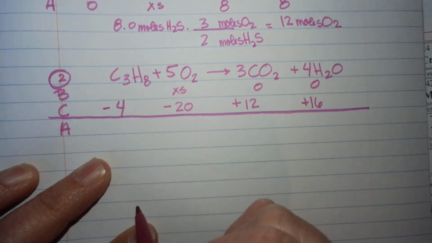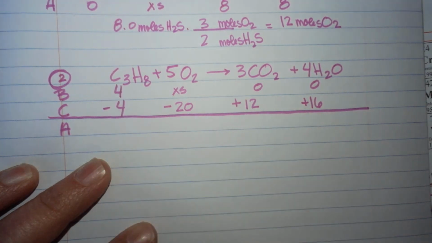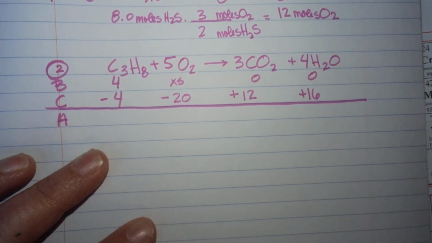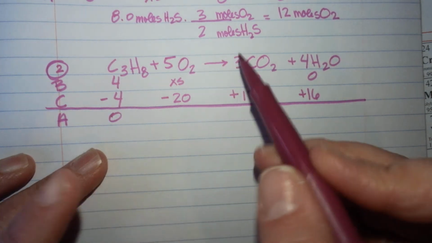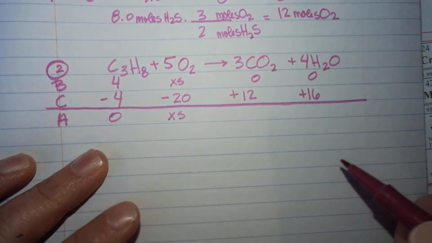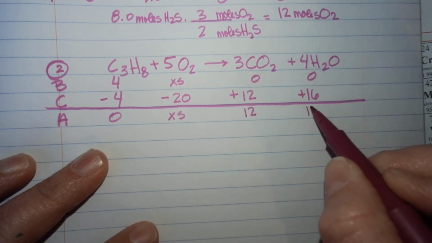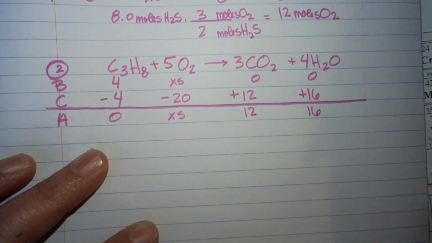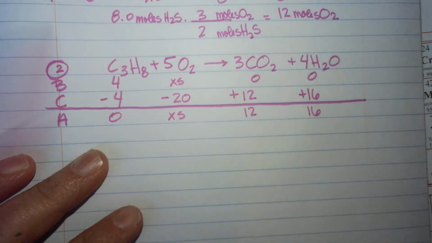So we had to use 4 moles of propane, so that means we had to have 4 moles of propane to start with. Okay, and then we go through, okay, 4 minus 4 is 0, excess minus 20 is still excess. We have 12, and we have 16, because we started with none. Okay, and from that we can say how many moles of propane were burned. It was 4.